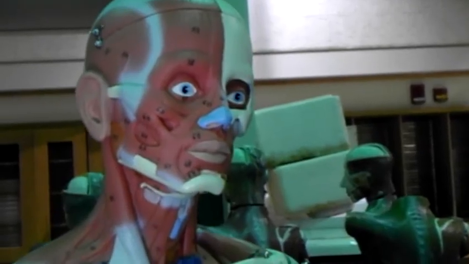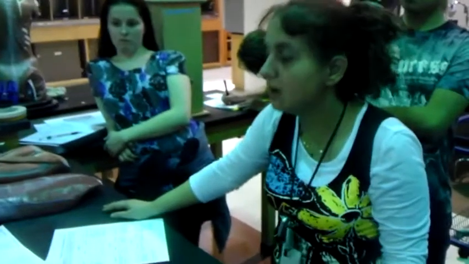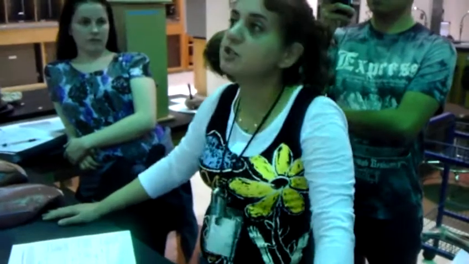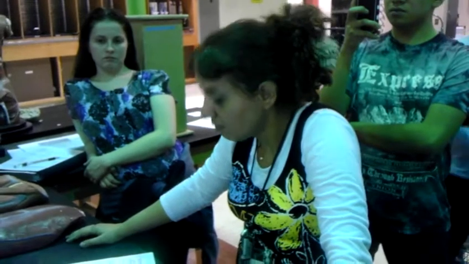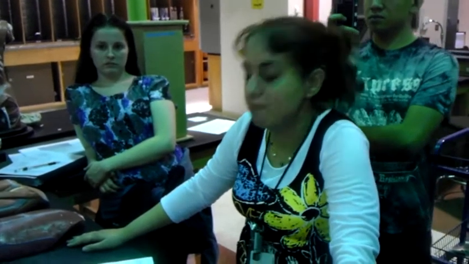What's the function of it? Orbicularis oculi? So blinking is a major function of this muscle that we call orbicularis oculi. The other muscle is called zygomaticus.